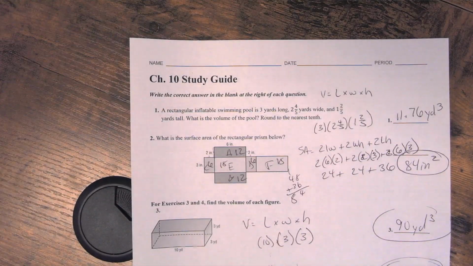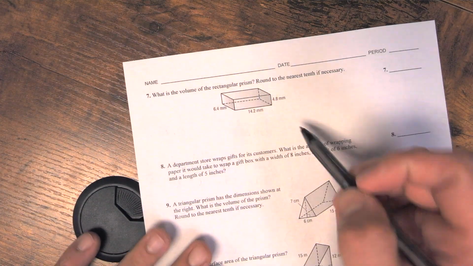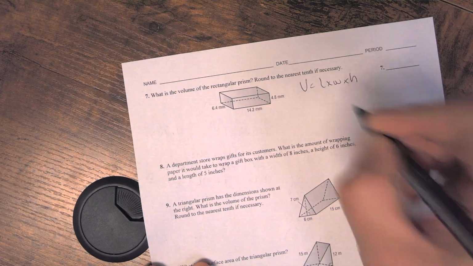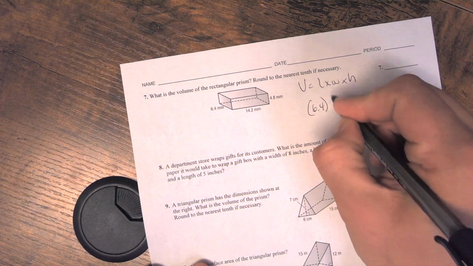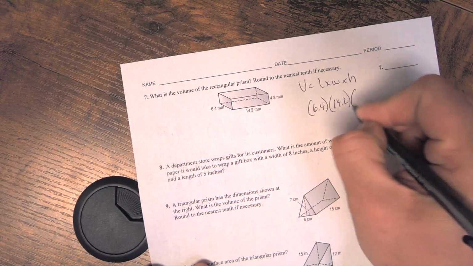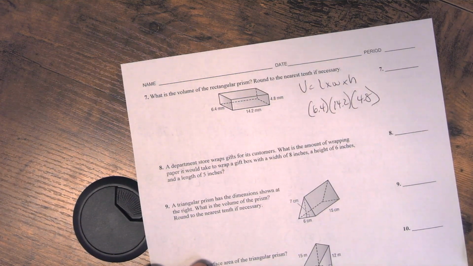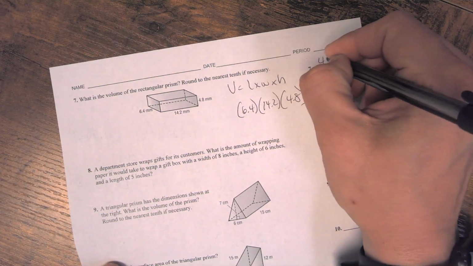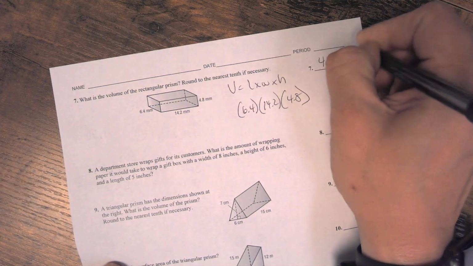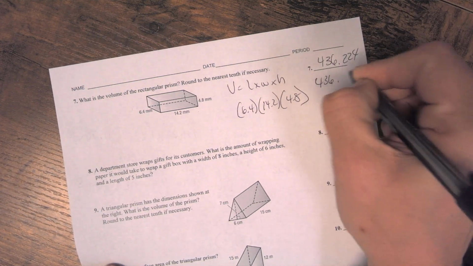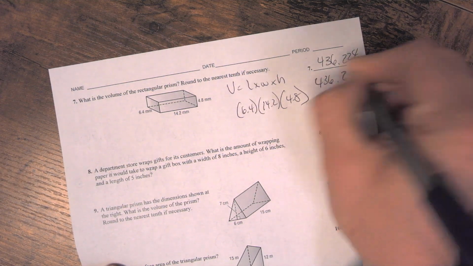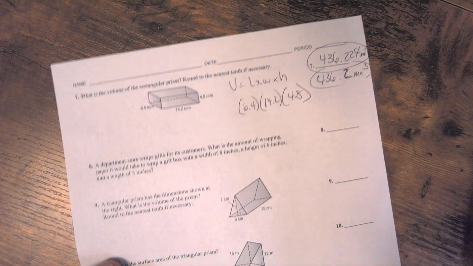So that's the front. Now the back, we start out with the volume of a rectangular prism. So volume is length times width times height. So the length is 6.4, the width is 14.2, the height is 4.8. So we just multiply this out, and you can round to the nearest tenth. You don't have to. That's not going to happen on the test. That's just an option. If you didn't round, it's 436.224. If you did round, it's 436.2 millimeters cubed, because we're talking about volume again.